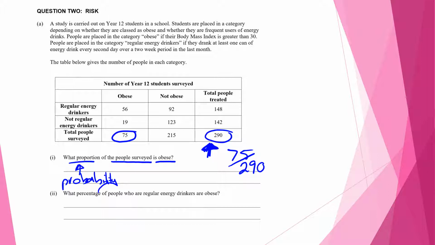The second part of this question is asking for a percentage. You do need to give the answer as a percentage. So the regular energy drinkers that are obese is 56 out of 148. We are asked to give this as a percentage.